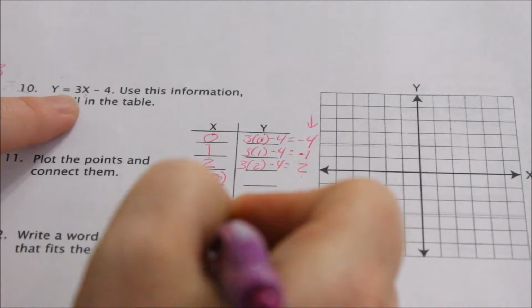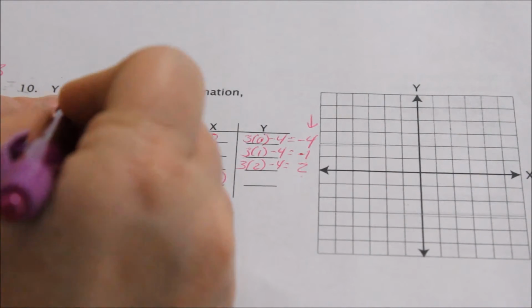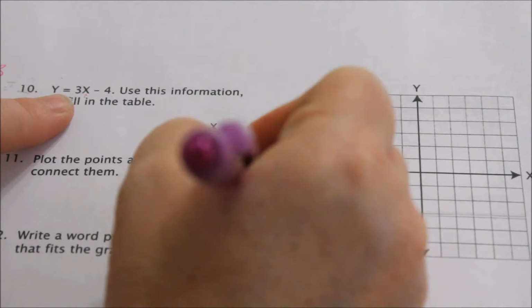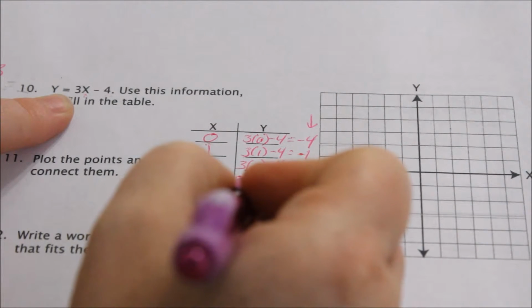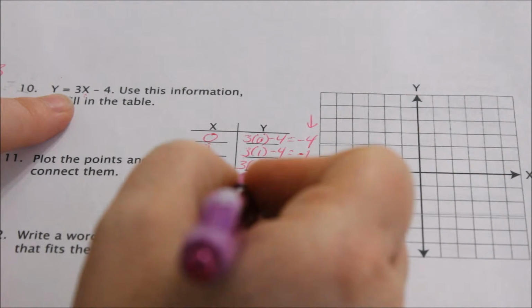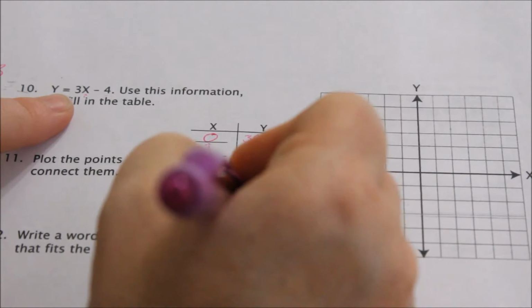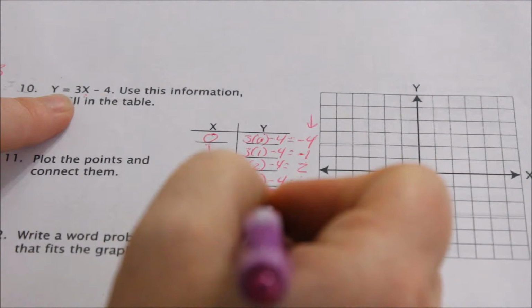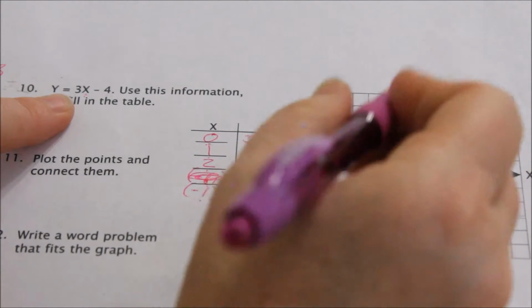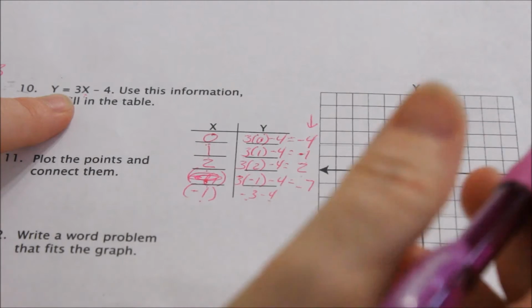Now let's put in negative 1 for x. 3 times negative 1. A positive times a negative is a negative, so that would be negative 3. So that's negative 3 minus 4. It would look like this. Negative 3 minus 4. I'm in debt 3, I get in debt more 4, so I'm in debt 7.